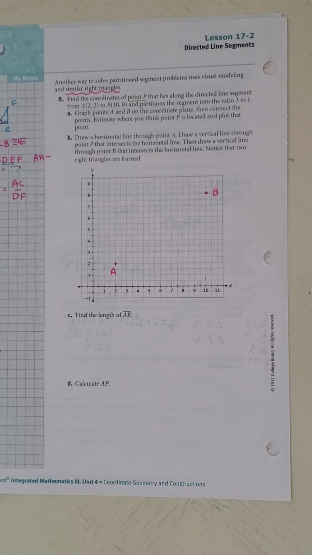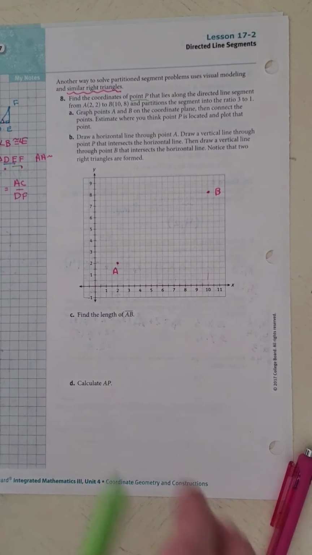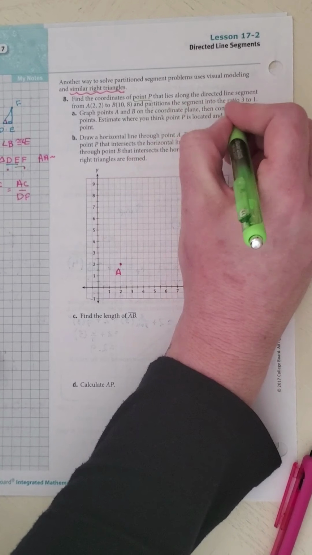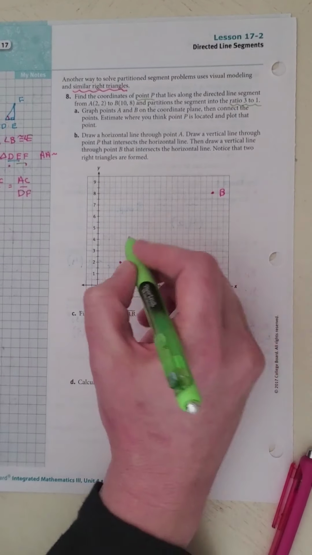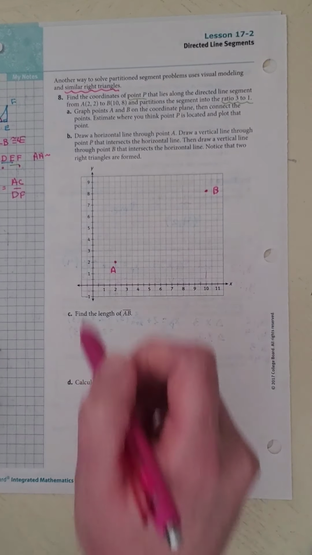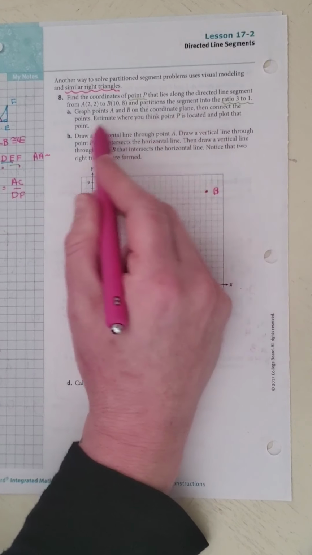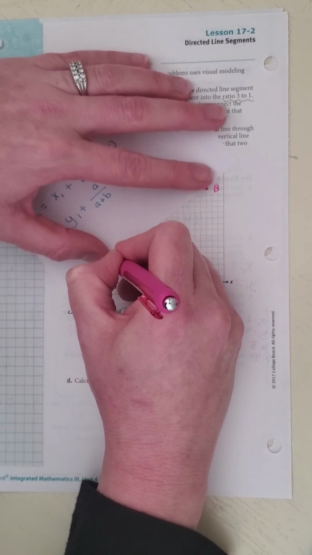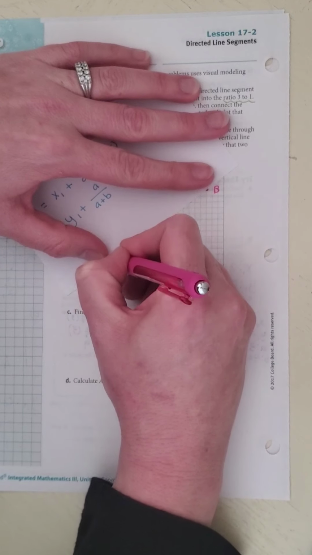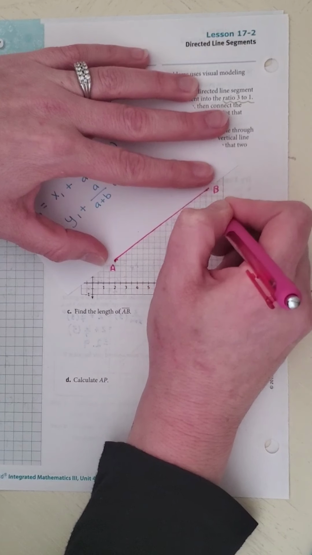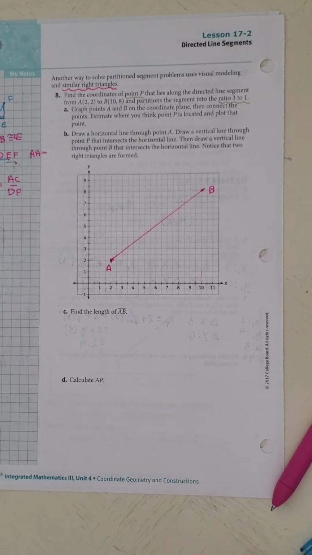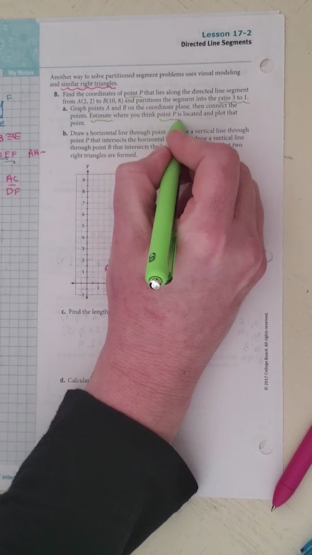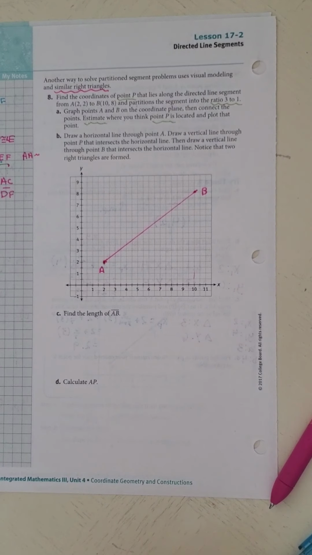All right, so they want us to find the point P that partitions the segment into a ratio of 3 to 1. It says to graph points A and B on the coordinate plane, which I've done, and then connect the points. So I'm going to connect points A and B. And it says to estimate where I think point P is located and plot that point. Well, I can do better than estimate.